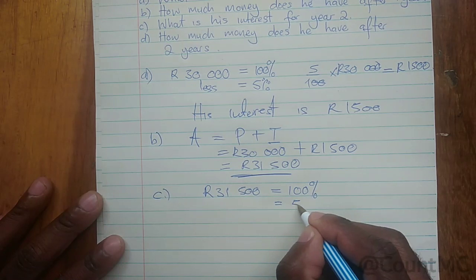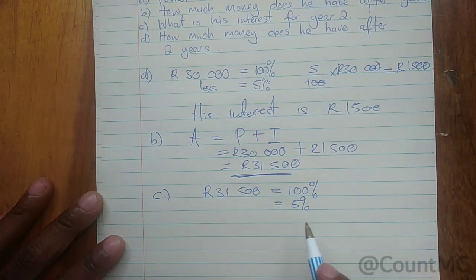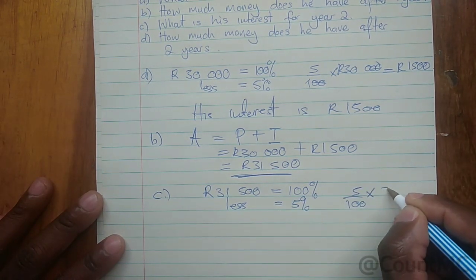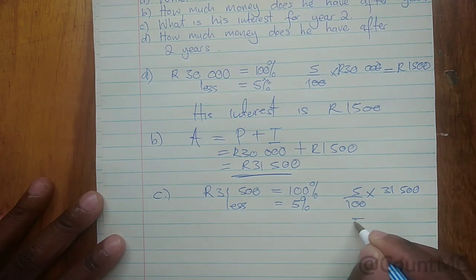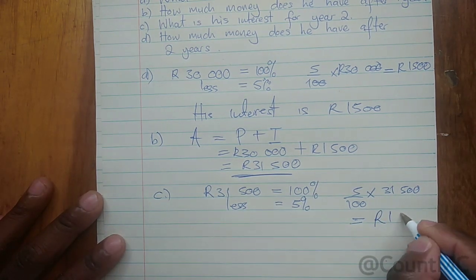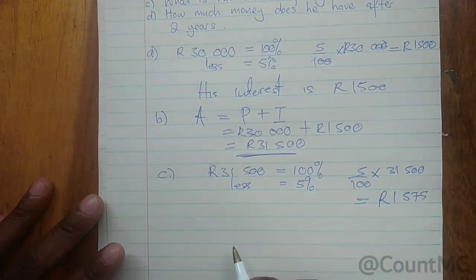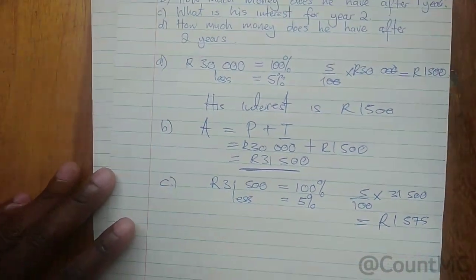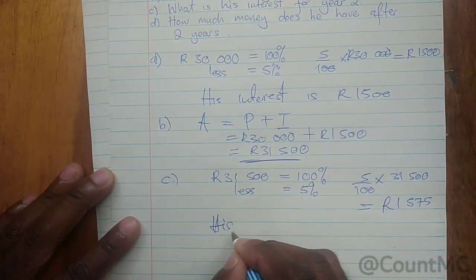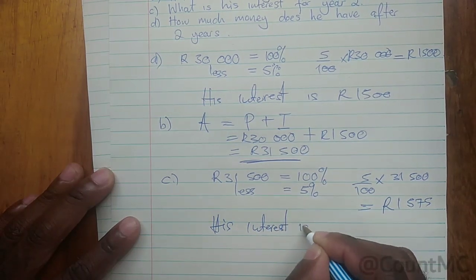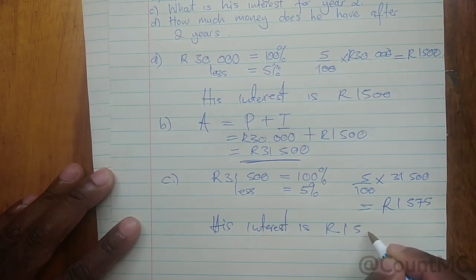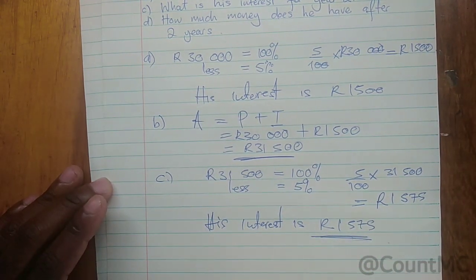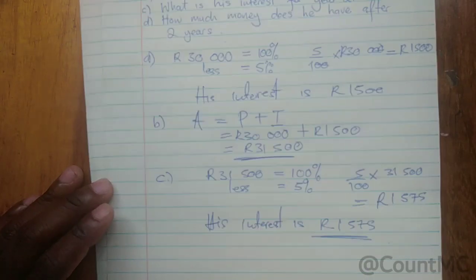So let's calculate the 5% for year 2. This is still going to be less. 5 over 100 of 31,500. This will be 1,575 rands. So part C, what is his interest for year 2? So for year 2, his interest is 1,575. Take note, this is interest calculated for year 2 only. It's not the total interest for 2 years.